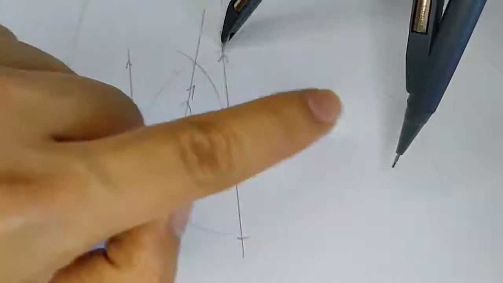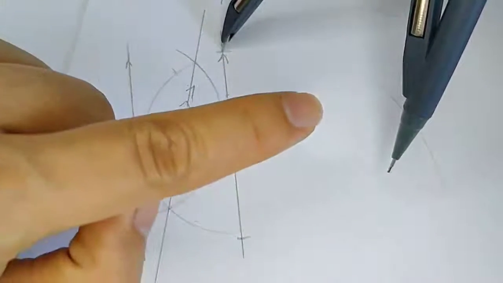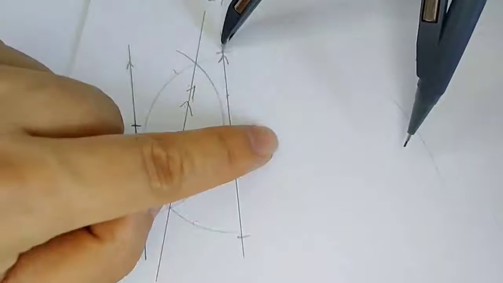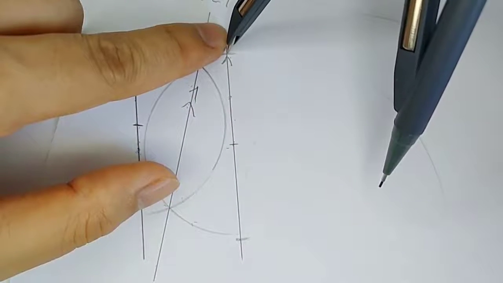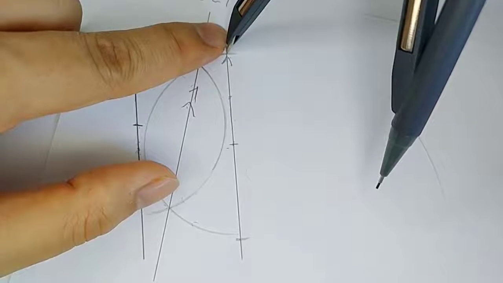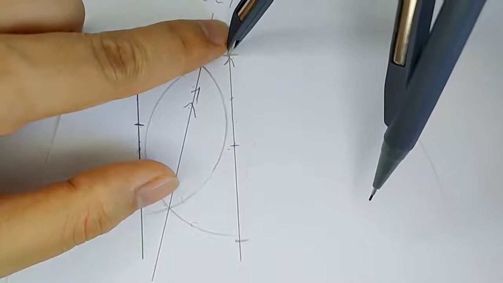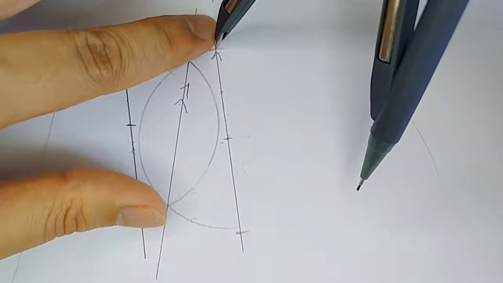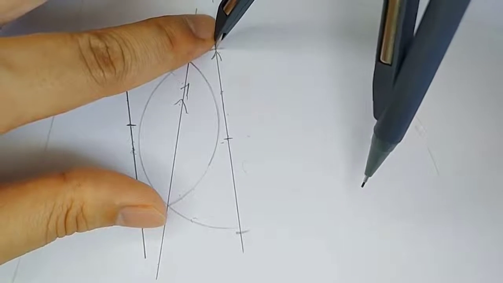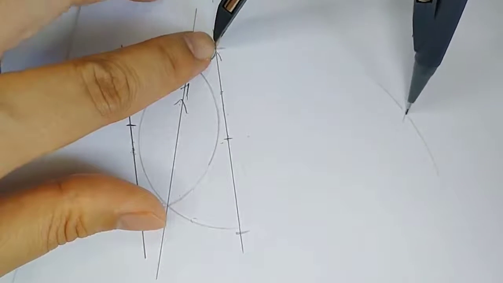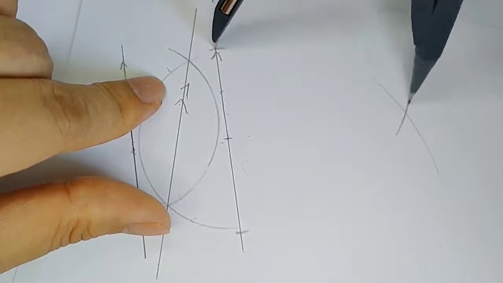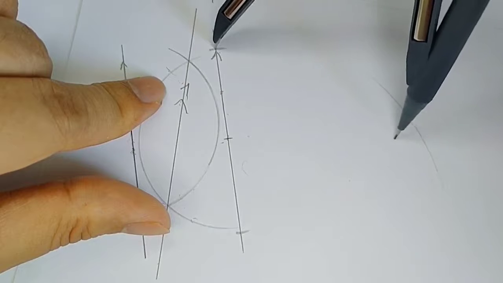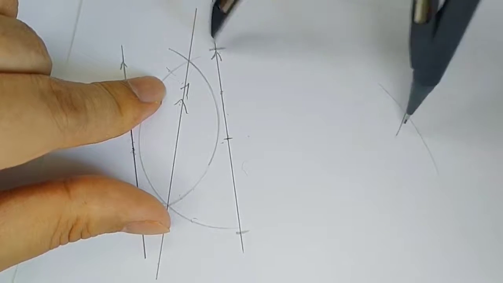Remember, do not change the length of the compass, because that is the rule to get the 90-degree perpendicular bisector. So make another arc which intercepts the first arc.